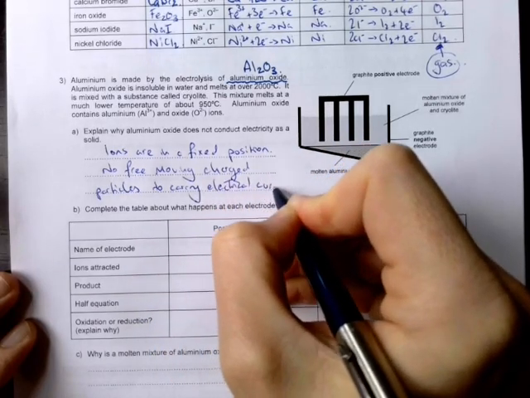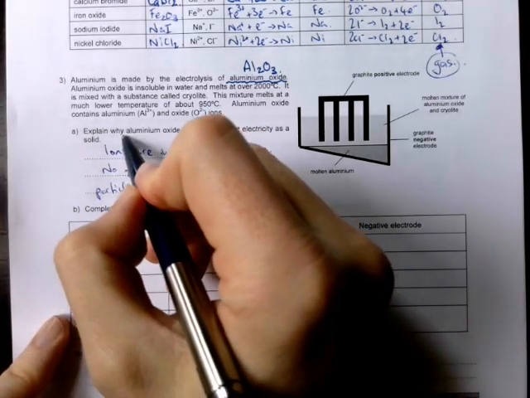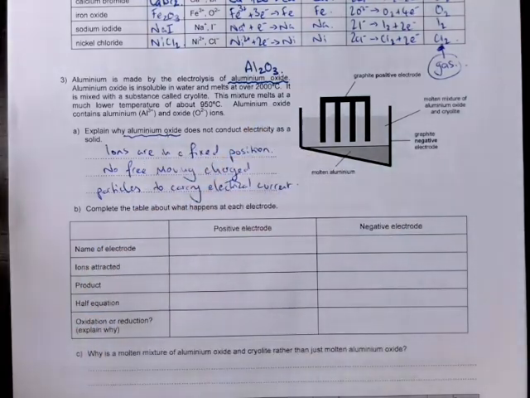Okay, so if in here you said anything about delocalized electrons, that's wrong, because delocalized electrons is to do with metals. I know that we're thinking about aluminium, but we're thinking about aluminium oxide. So even though aluminium is a metal, aluminium oxide is an ionic compound. There's no delocalized electrons. It's all to do with the positive and the negative charges being able to move.